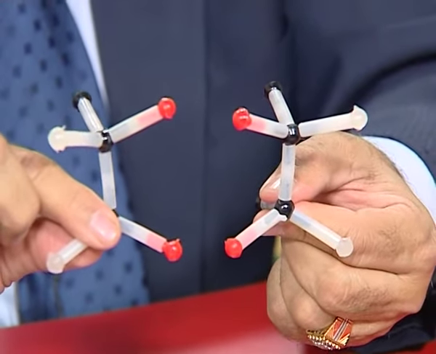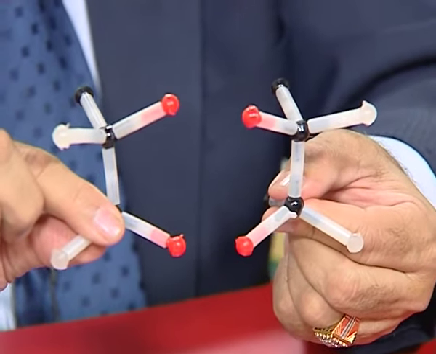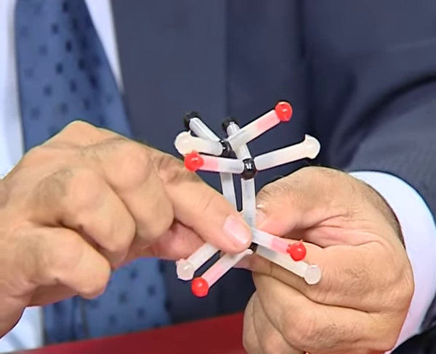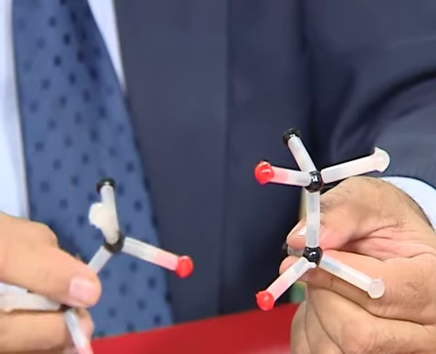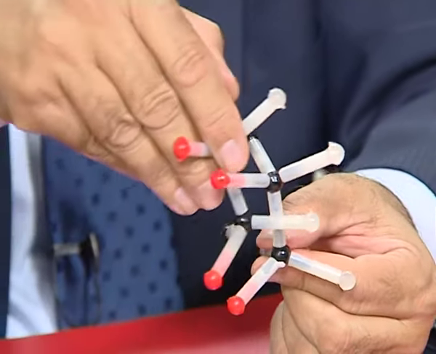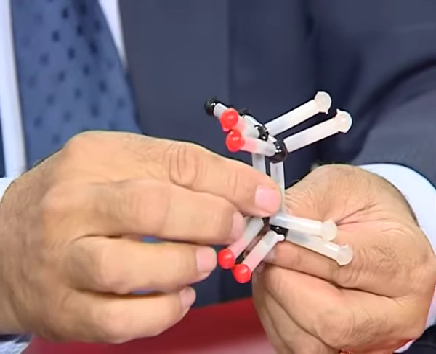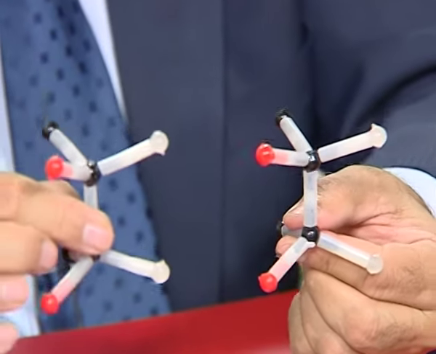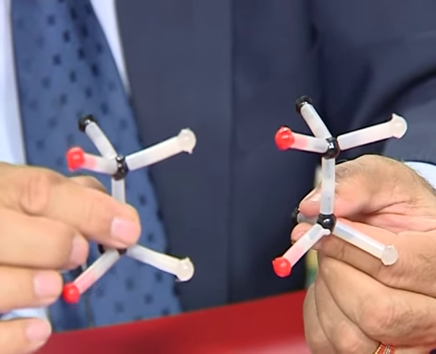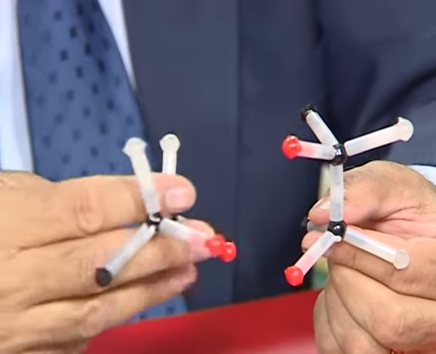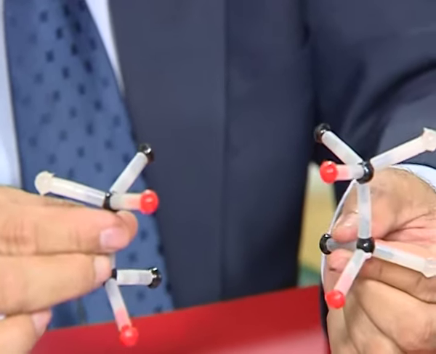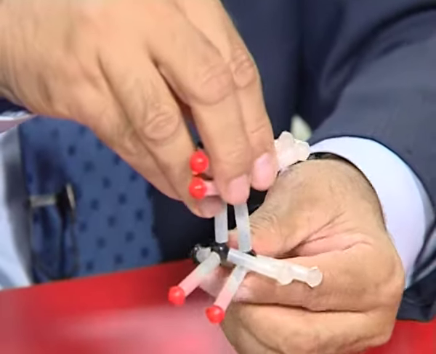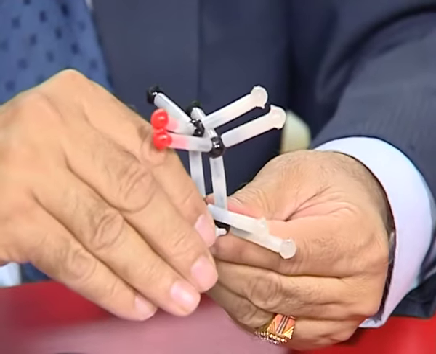Now, when I try to superimpose these mirror images like this, I find that they seem to be non-superimposable. But if I just turn it over and now I try to superimpose, I find that they are superimposable. It means these two models in my hand are representing the same molecule. They are not the enantiomers. Although, as we have made the models, they are mirror images of each other, these mirror images are superimposable. It means they are representing one and the same molecule.